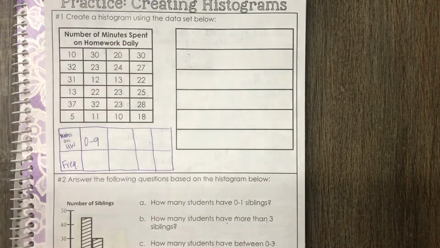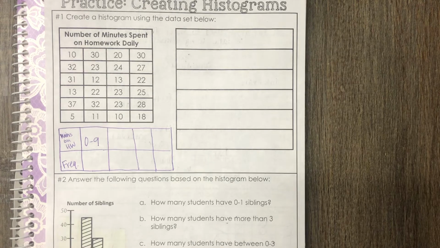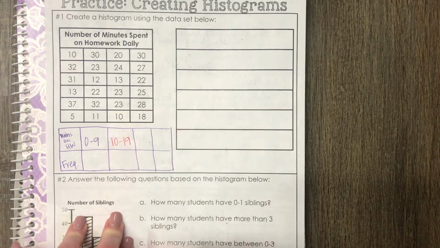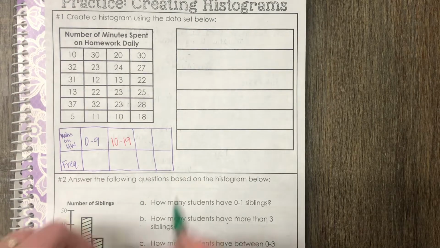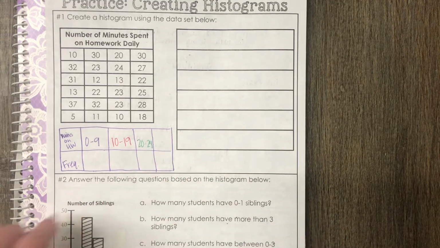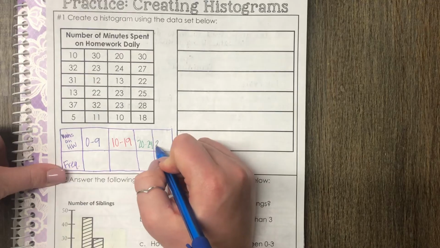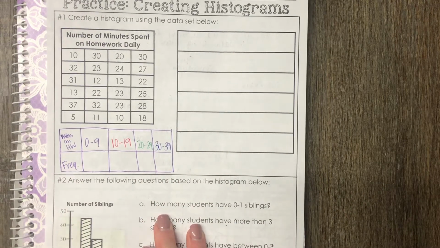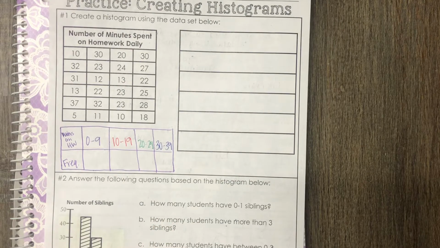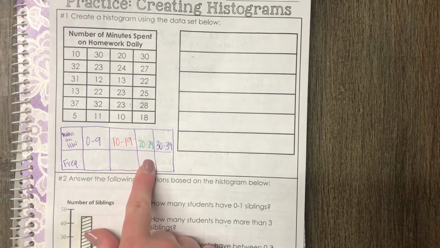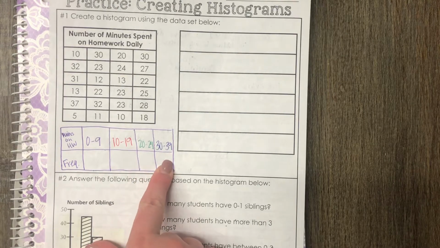That's 10 values. Okay? So our next interval would be 10 to 19. Our next one would be 20 to 29. And our last one would be 30 to 39. Okay? So now you go ahead and go through and tell me how many numbers are 0 to 9, 10 to 19, 20 to 29, and 30 to 39.